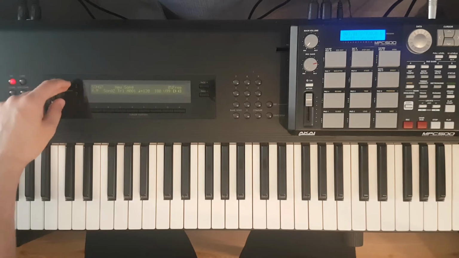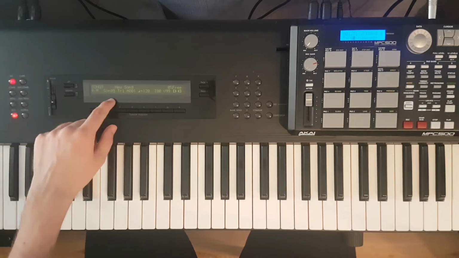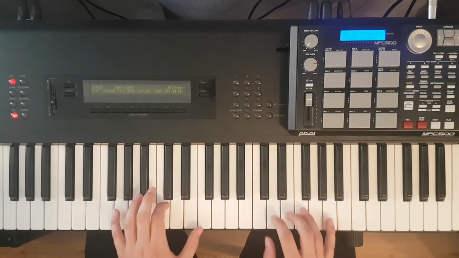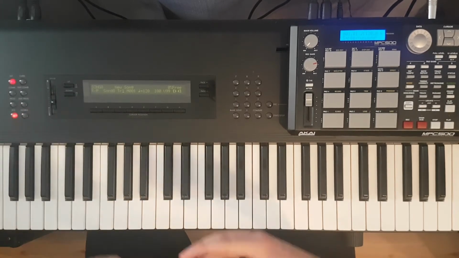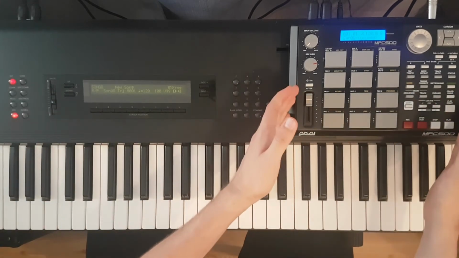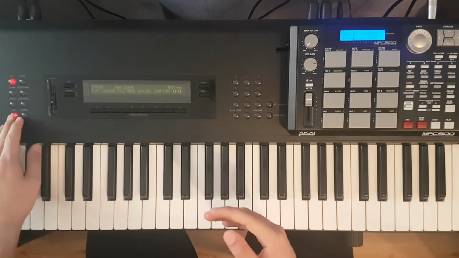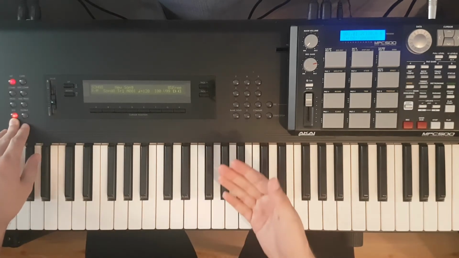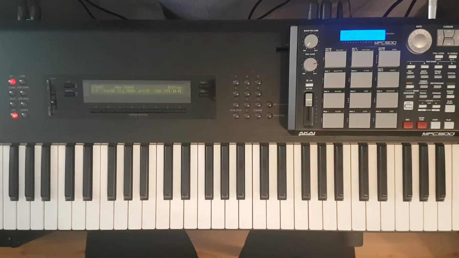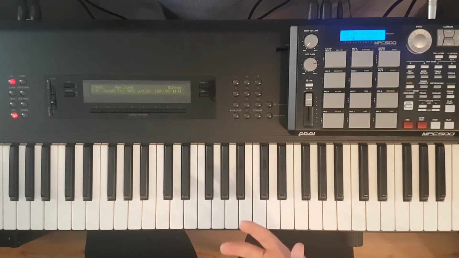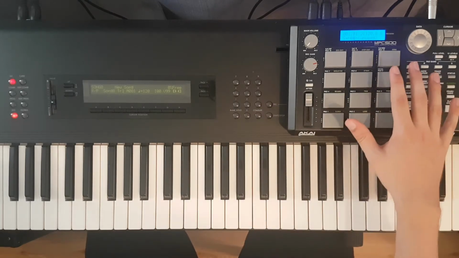The KORG M1 is capable of storing up to 10 different songs. I'm going to use song 8, which is empty. And we're going to set up the KORG M1 and the MPC 500 to use them together for a Dawless jam. The KORG M1 has an internal sequencer that you can use to create songs, but the problem is that the sequencer doesn't have a real looping mode like most sequencers, like the MPC 500, have.